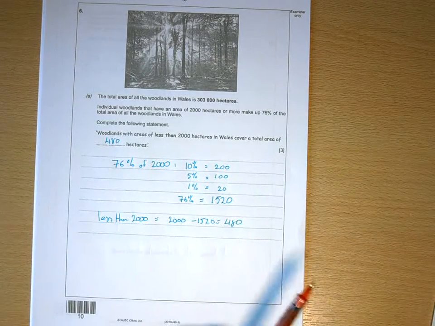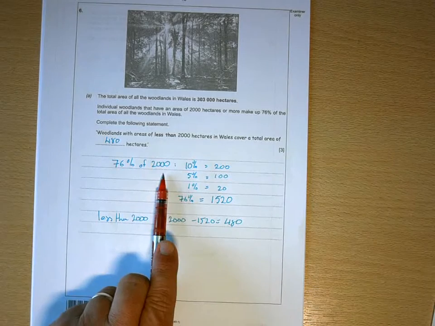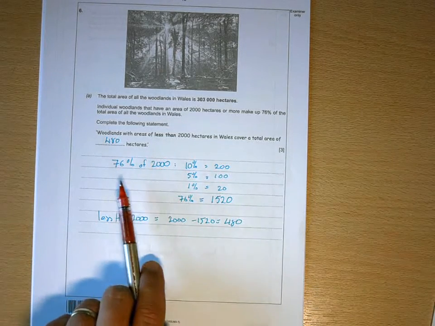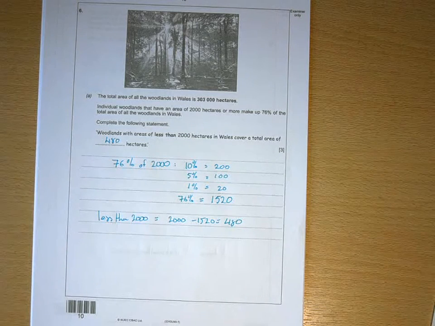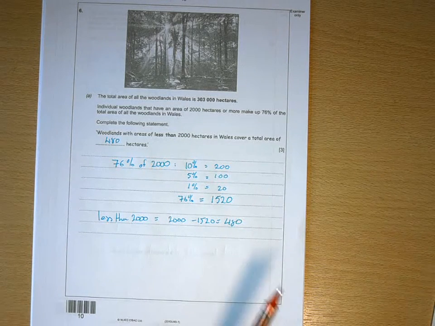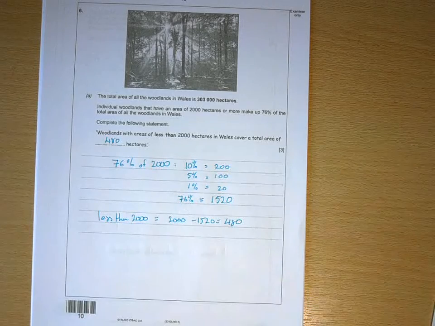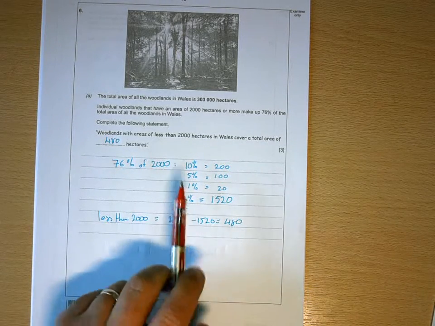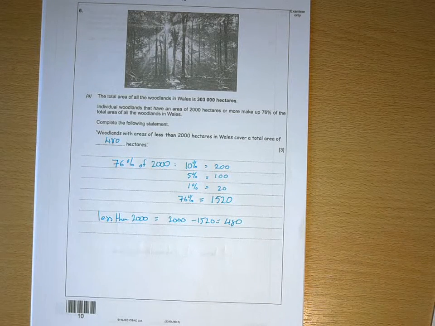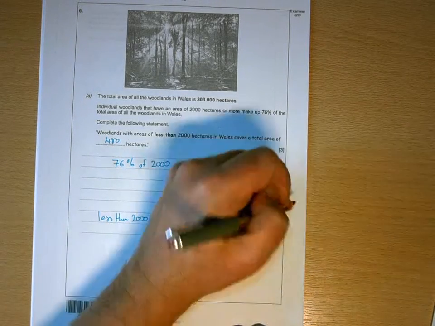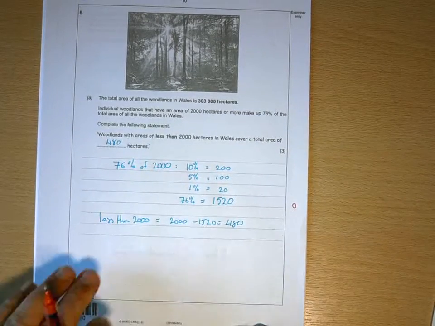So by far the most common error was either finding out 76% of 2000 or 24% of 2000 rather than the 303,000 hectares. And when they were doing that, if that's the total they were working with, then there were no marks available to them. So this particular answer, and again here I'm emphasizing that lots of students wanted to show they could use that non-calculator method for finding out 76%. Nevertheless, 0 marks.